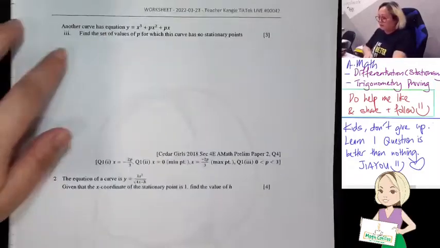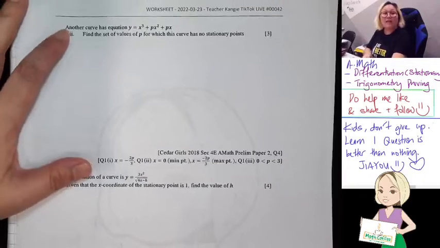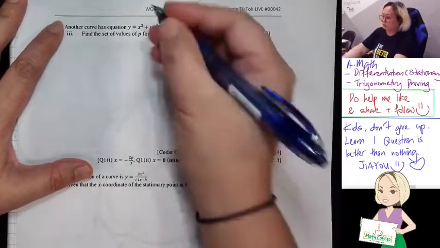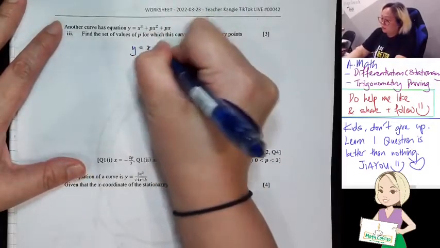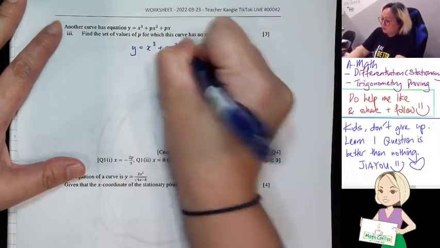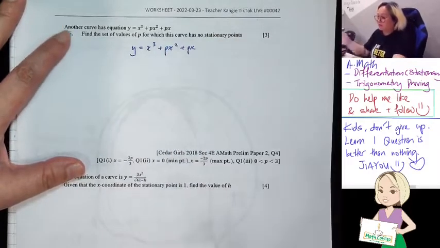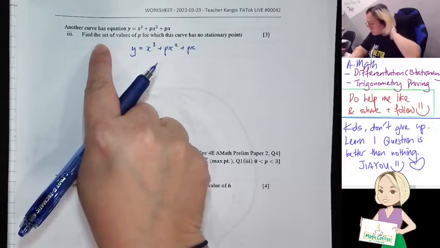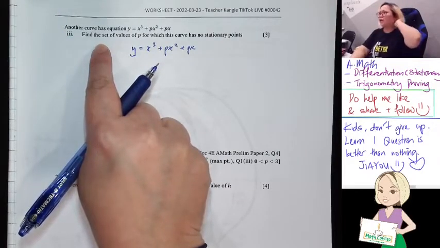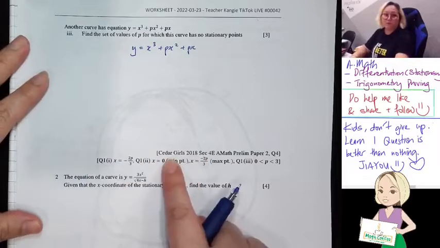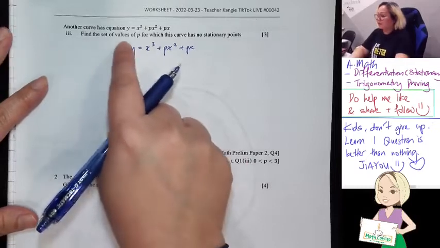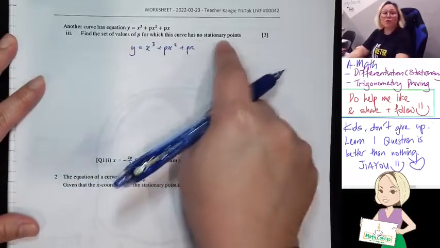Okay, now let's take a look at part 3. Now they tell us another curve has the equation y equals x cubed plus px squared plus px. This is another curve. These are questions from a past year paper. You can see that this is from Cedar Girls AMath Prelim. So find the set of values of p for which the curve has no stationary point.